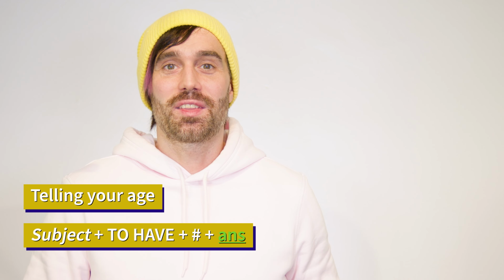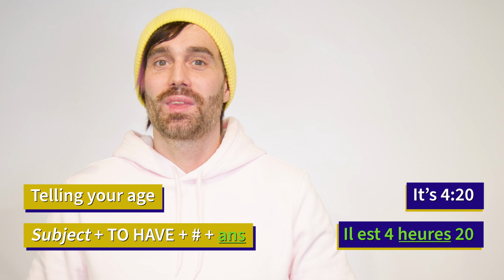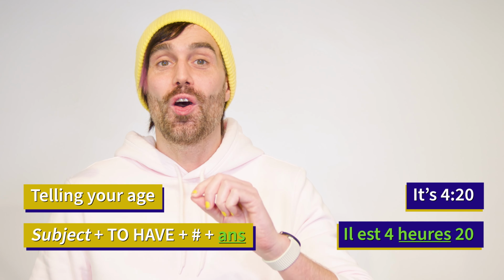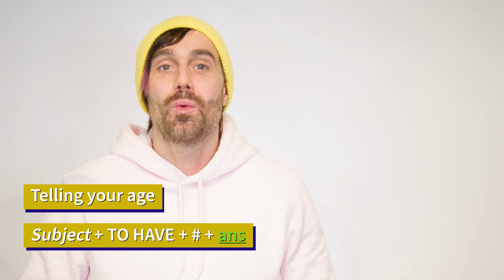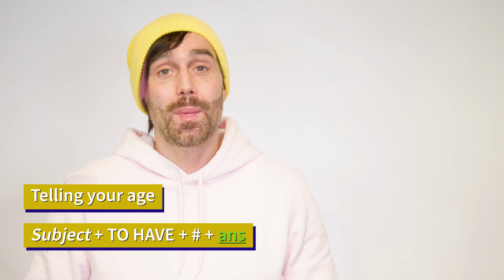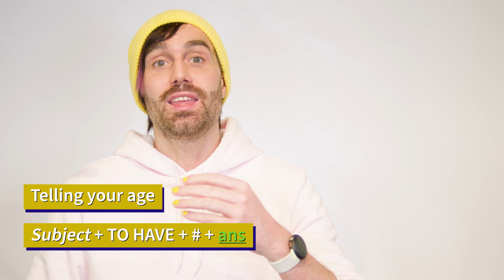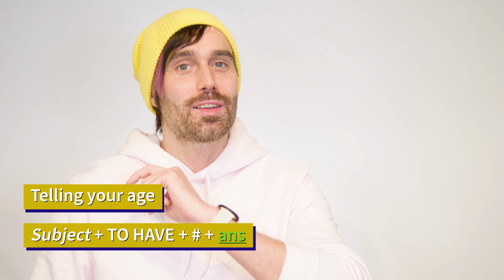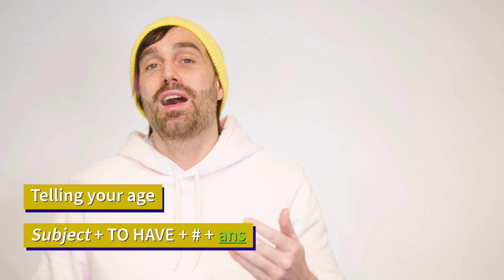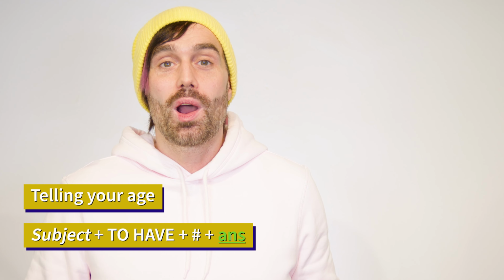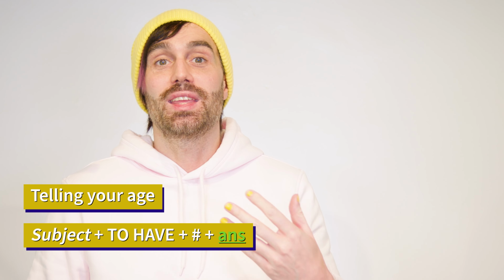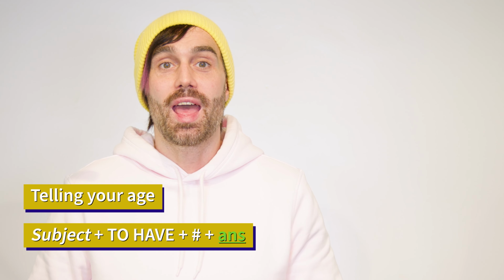One major point was that we cannot say it's 4:20. We say it's 4 hours 20. Il est 4h20. Well, for our age, we use the verb avoir, as in we have years, rather than being these years. Our age in French doesn't define us. It's years we have under our belt. So that's why we say I have, and then the number, and then the word years, ans, A-N-S.